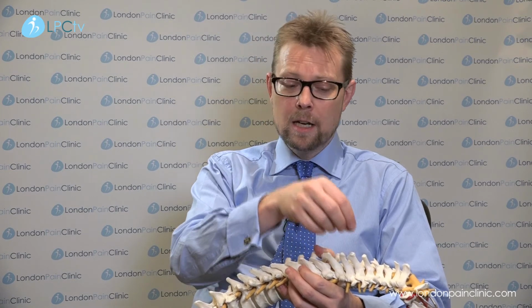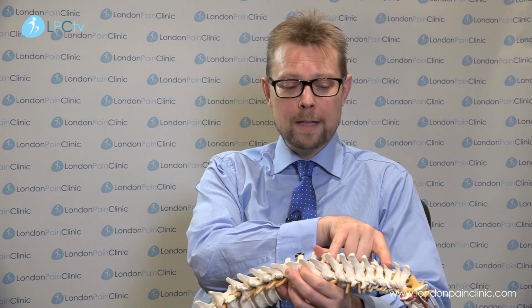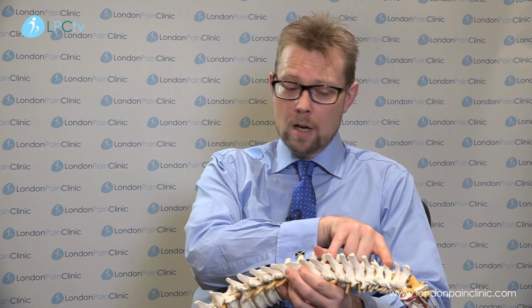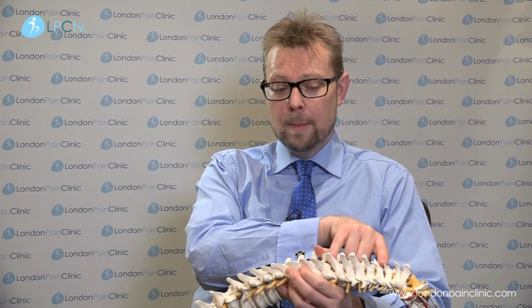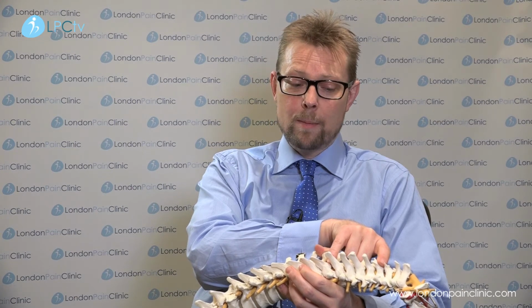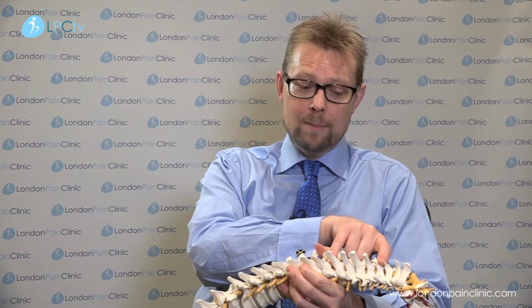To confirm that we're absolutely in the right place, we will then put a very small amount of contrast dye through the Tuohy needle, and again we will look on the X-ray and we will see that the dye is in the right place in the epidural space. Once we've done that, we will administer either very, very dilute local anaesthetic with cortisone preparation, steroid preparation, and we use mixtures of dexamethasone, triamcinolone, depomedrone, depending on what is required.